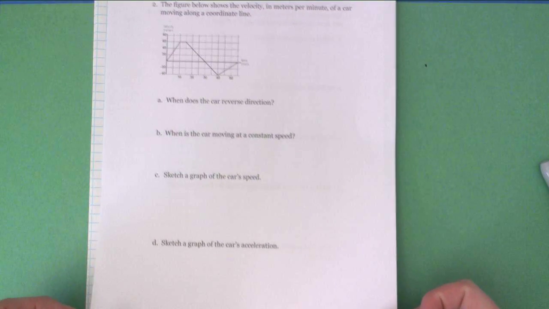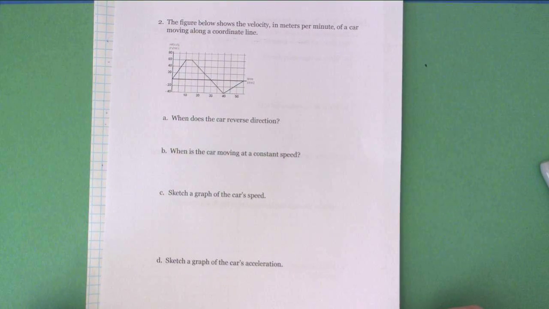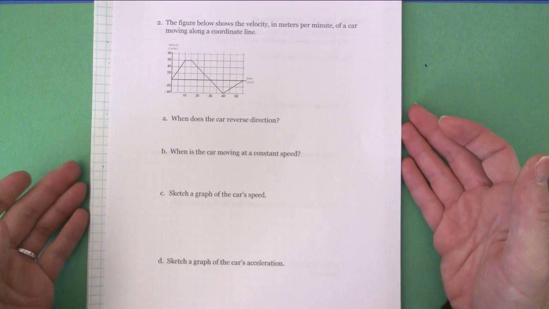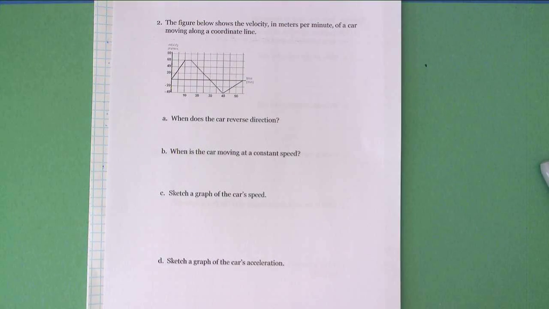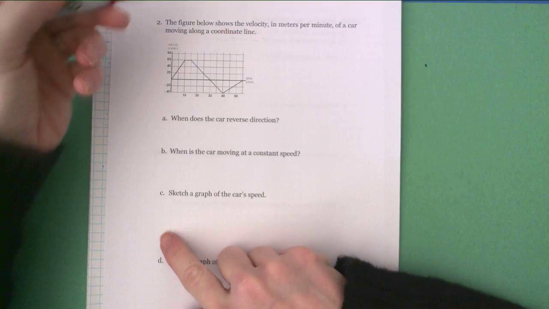Okay, this one's going from a more graphical standpoint. This says the figure below shows the velocity in meters per minute of a car moving along a coordinate line. So all of the y values plotted on this graph are velocities, directed speeds. So let's take a look here.